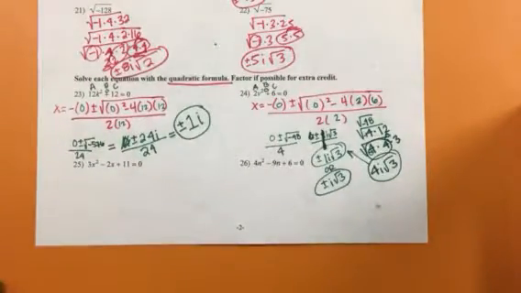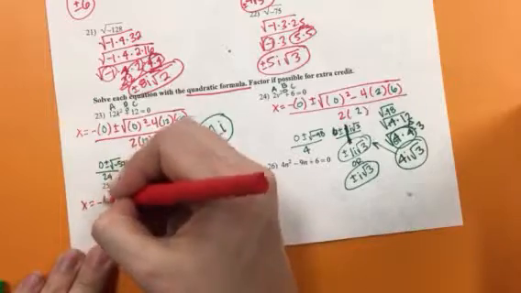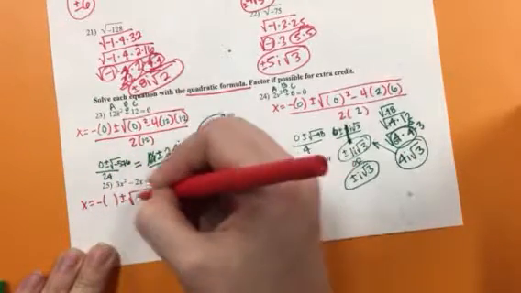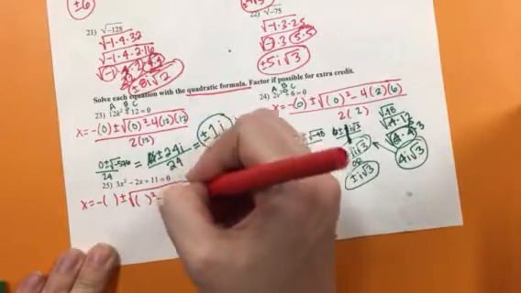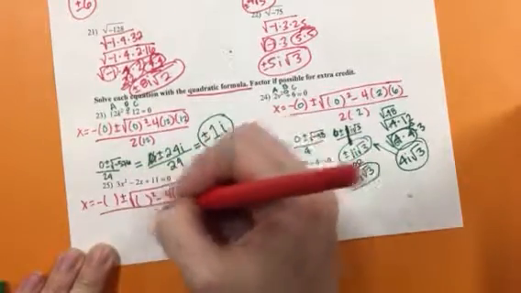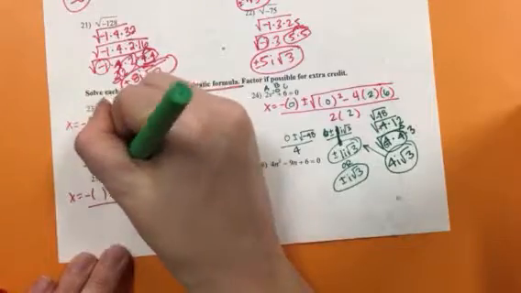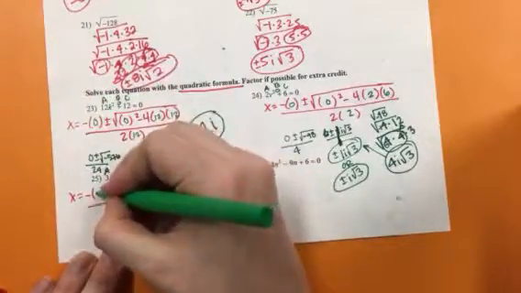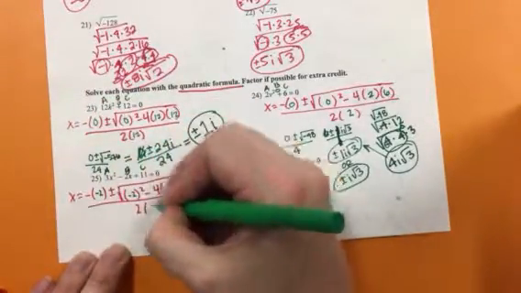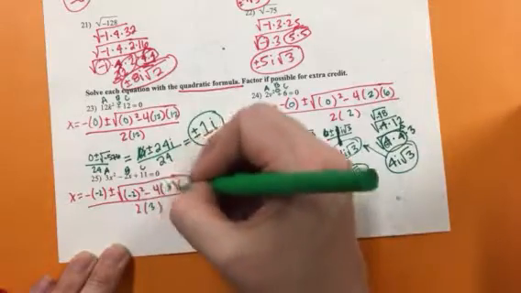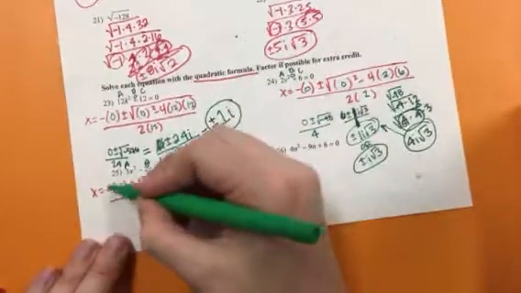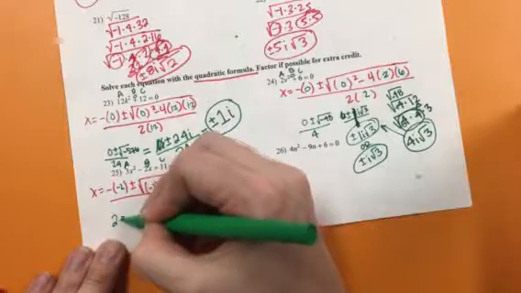Problem 25. x equals negative b plus or minus the square root b squared minus 4ac all over 2a. Plug in a, b, c. So we get 2 negatives make a positive.